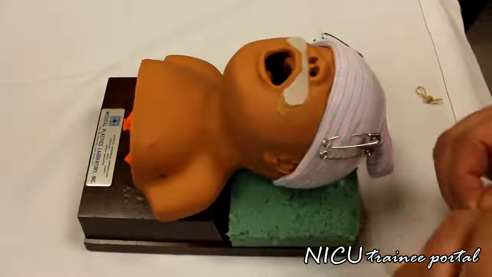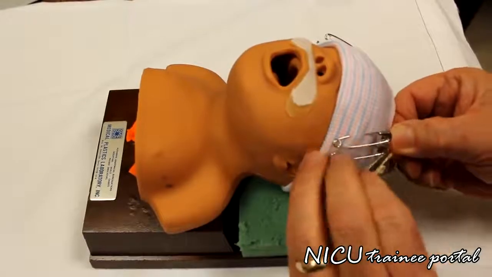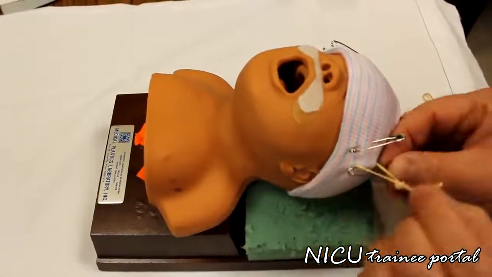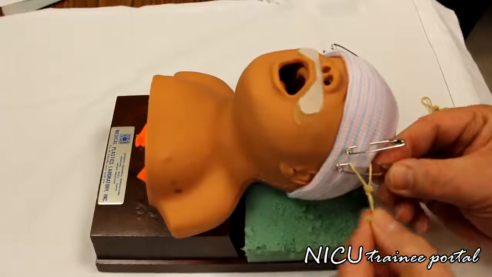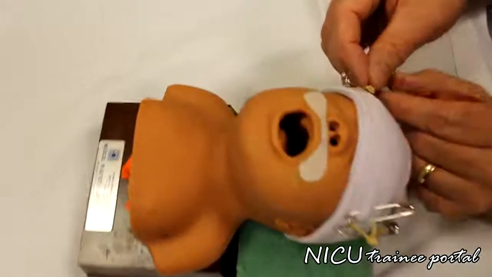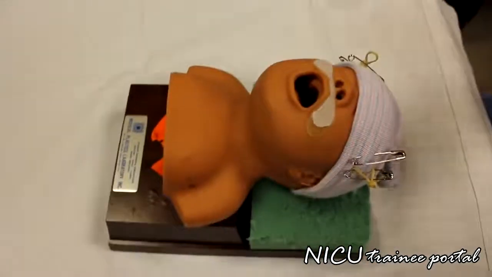Okay, I'm just going to show you how we put the rubber band on. So basically it just goes over the bottom one, around and around. Alright, and we're going to do the other one the same way. And then the prongs go back on.